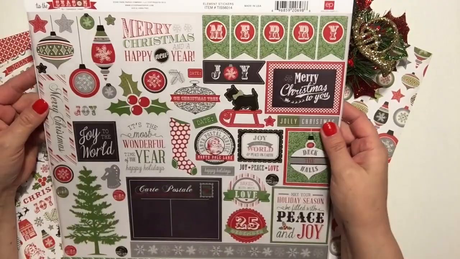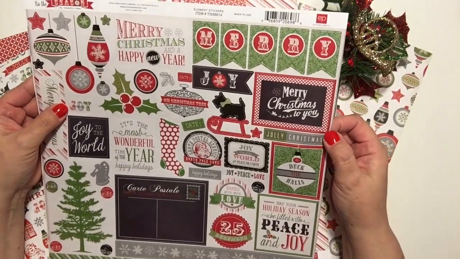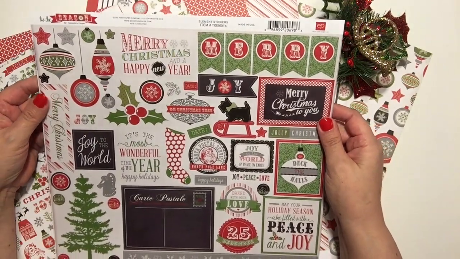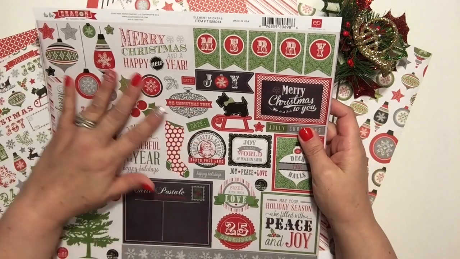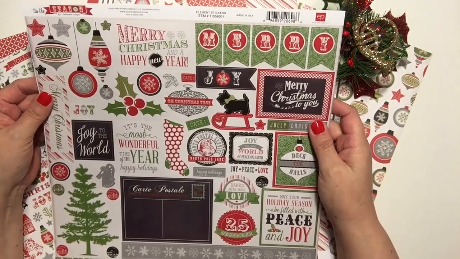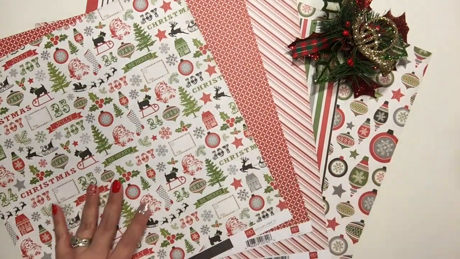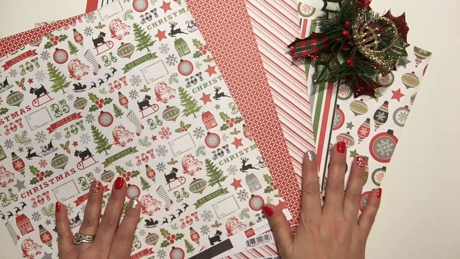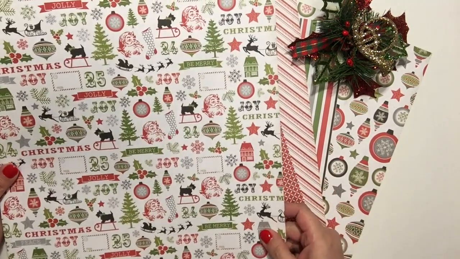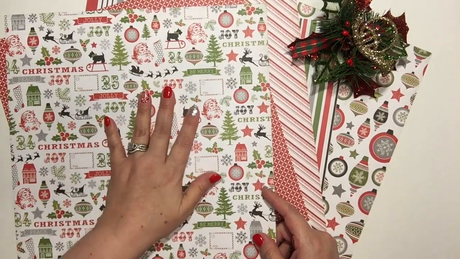So this included a sticker page. They're kind of thick, and I thought that was really neat. So I decided I was going to hold off and use this for my Christmas planner insert that I'm creating. And then these are some of the various papers that I've already picked out that I'm going to be using. I'm going to use this one as the front dashboard for my Christmas planner.